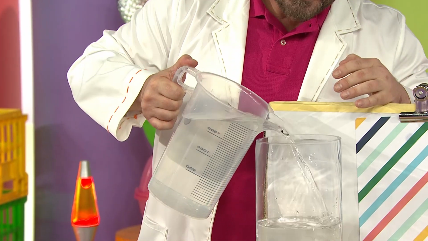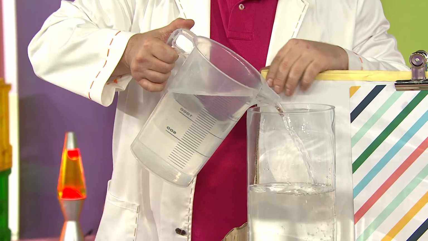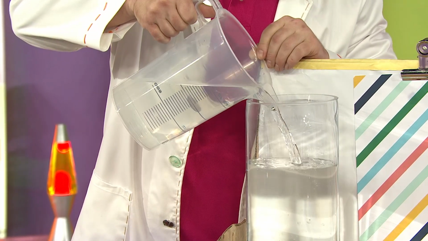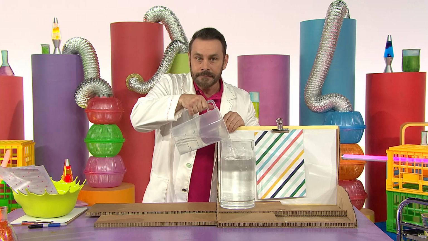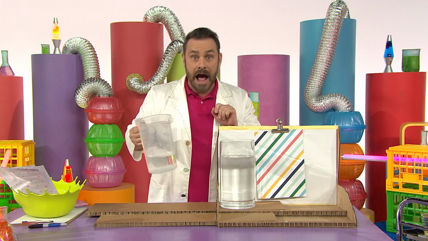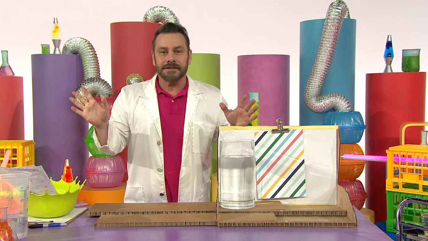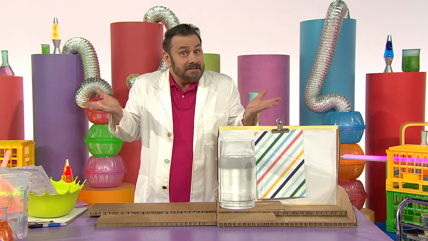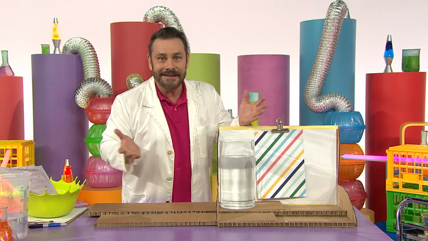Pouring in the water to make the pattern move. Let's see what we can prove. What will we see, you and me? Let's experiment. What will we see? Maybe we'll make a discovery.